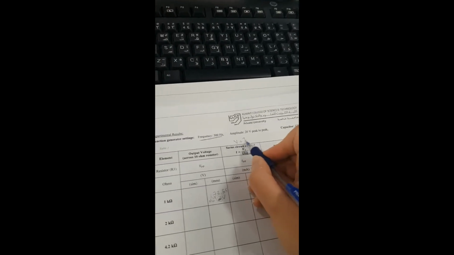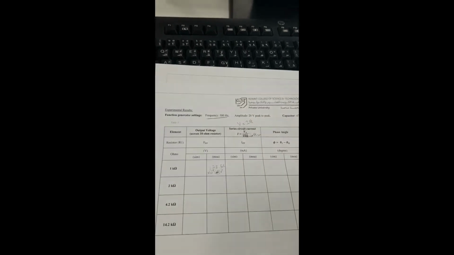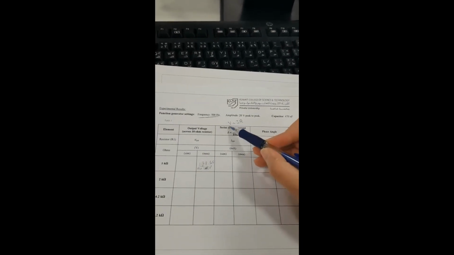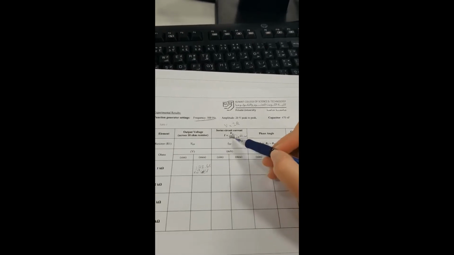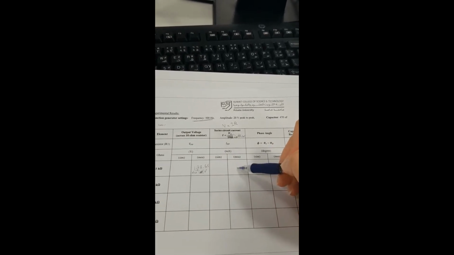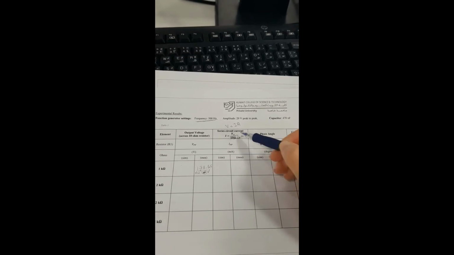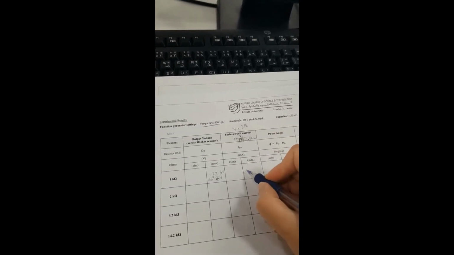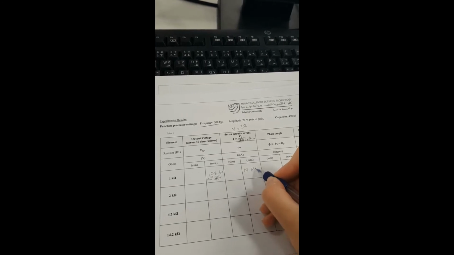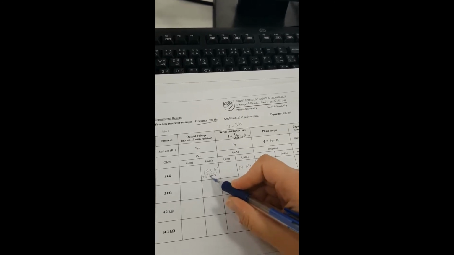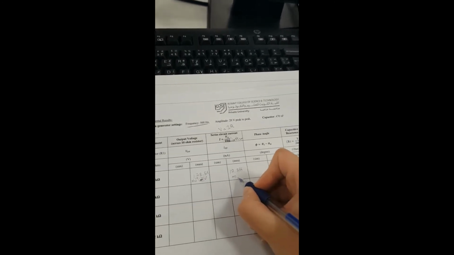V equals IR, right? So I want the current. I'll take the voltage and divide it by the resistor to find the current value. Divided by 10, so I'll have 17.355. Don't forget the milliampere.